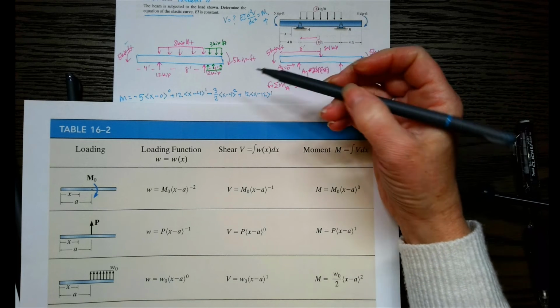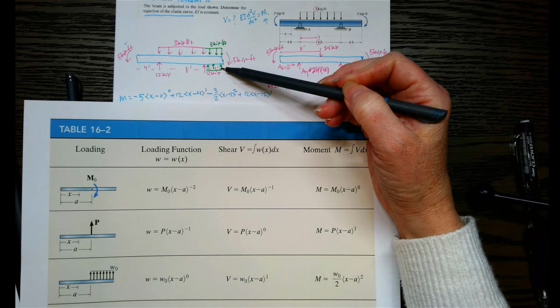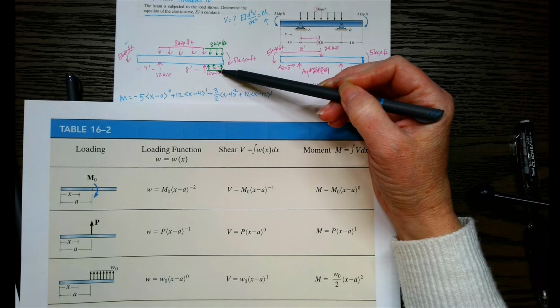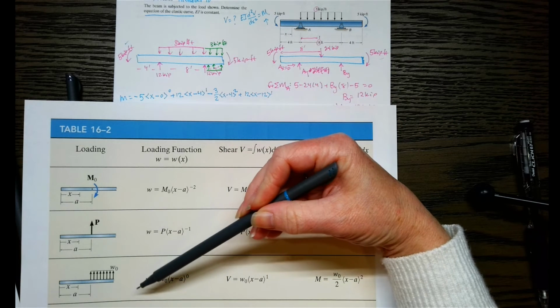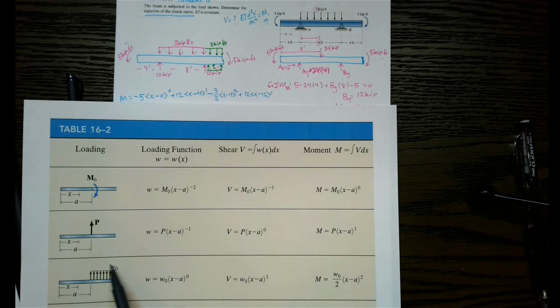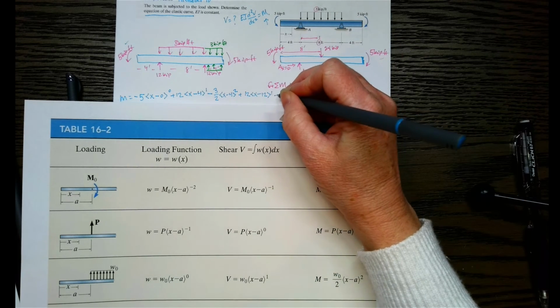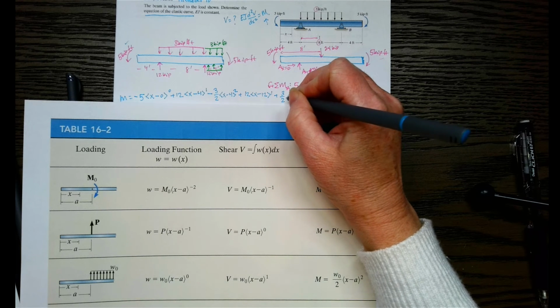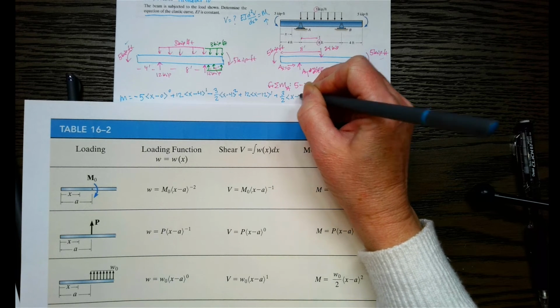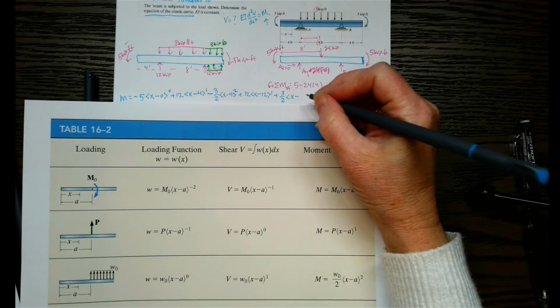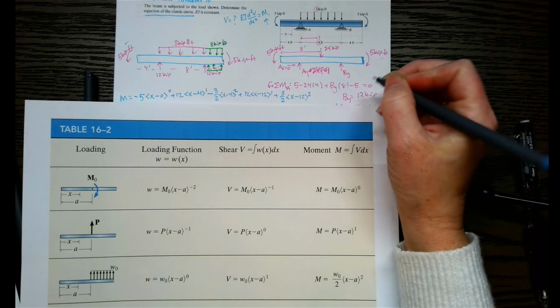And then lastly, we come over here to this part we added on the bottom to cancel out this, right? So now the distributed load, coming down here. Same scenario, so we're just going to use this equation here, right? Our w is 3, and now we're going up, so it's going to be plus 3 over 2 x minus a, where a is the 4 plus the 8, so 12, to the power of 2 there.